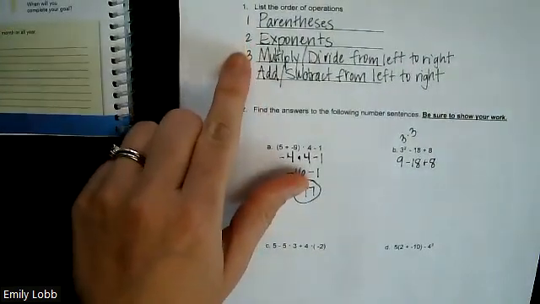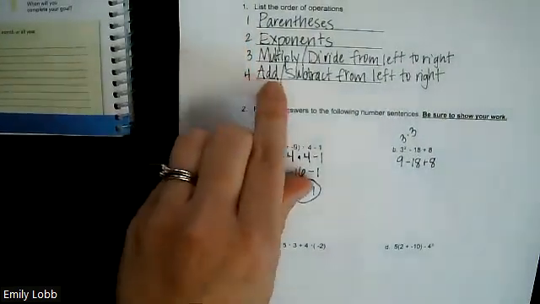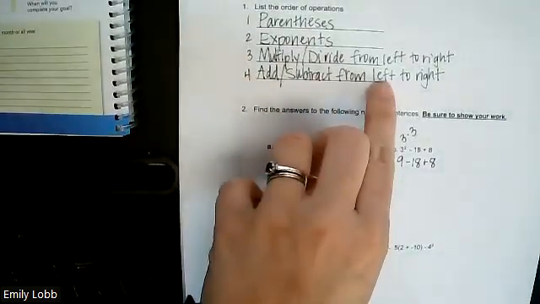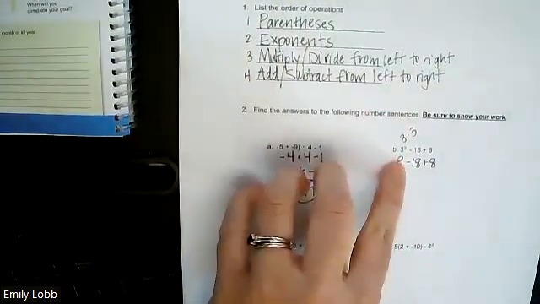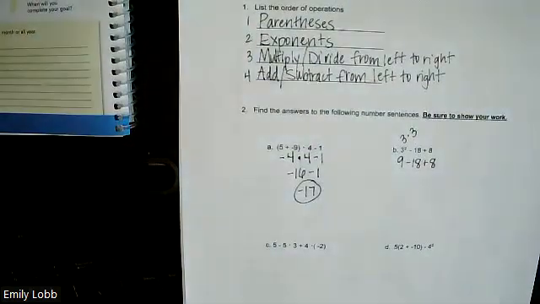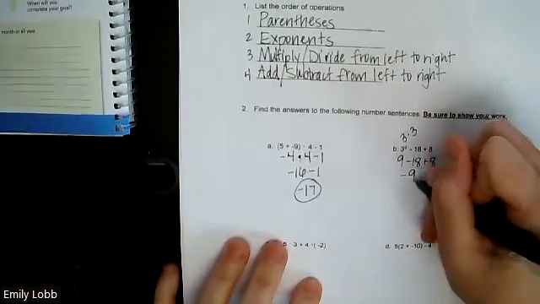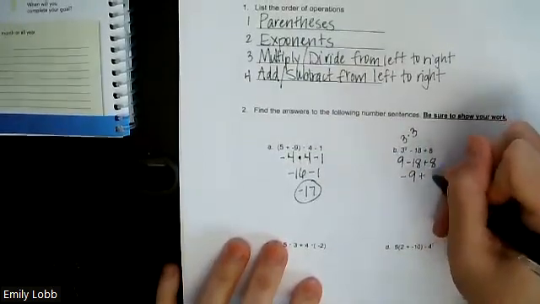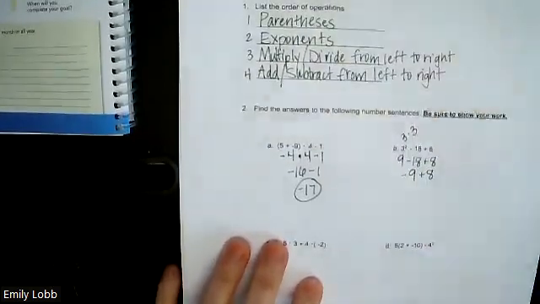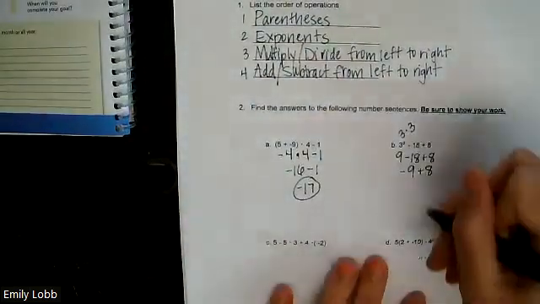There's no multiplication or division, so now I need to add or subtract from left to right. So what's 9 minus 18? It's not 9. What's 9 minus 18? It's negative 9. So be careful. That changes your entire answer.